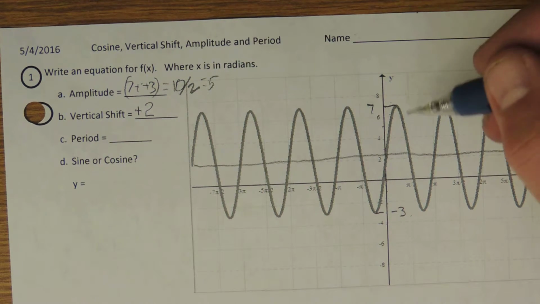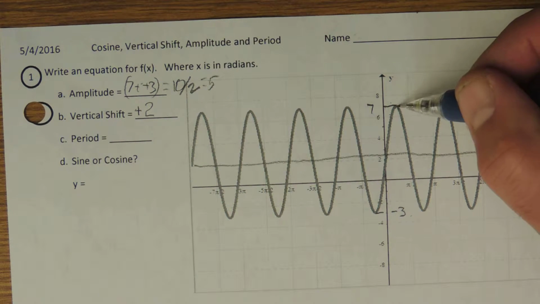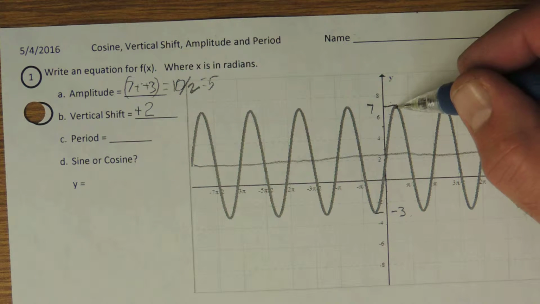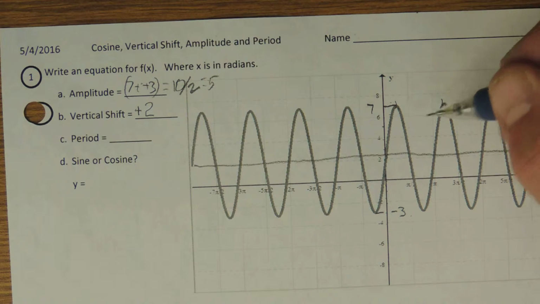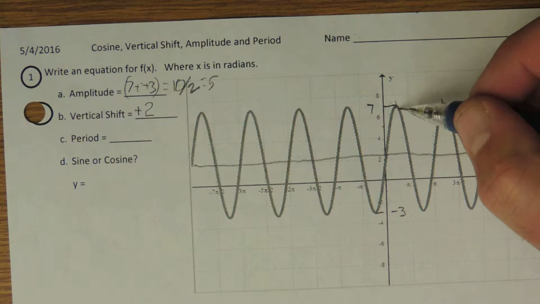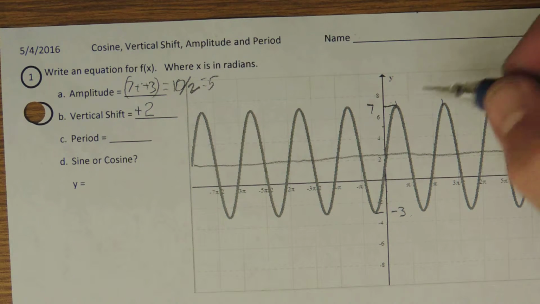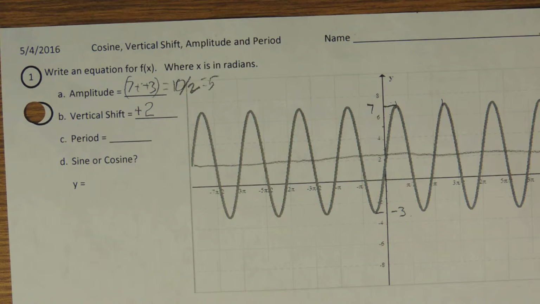Period is the amount of, usually time, but in this case it's just how long it is for one complete cycle. And I can do that by going from a peak to a peak. That's a complete cycle. I'm going down, I come back up, I'm ready to go down again. A cycle is when the graph starts to repeat itself. So here I'm going down, here I'm going down again. It's starting to repeat itself here. This is a complete cycle. I could do my complete cycle here.